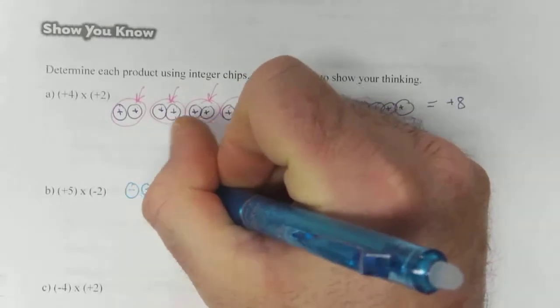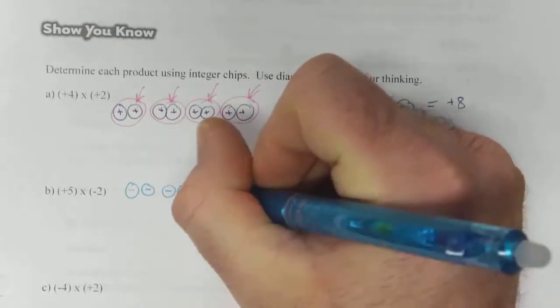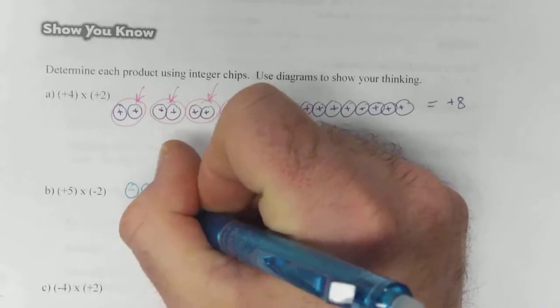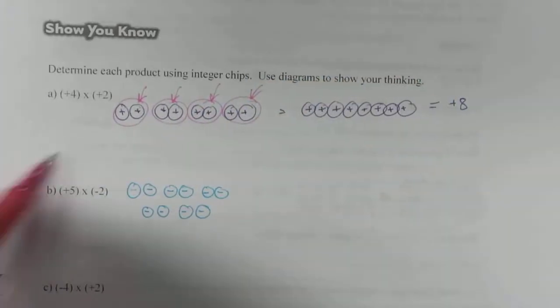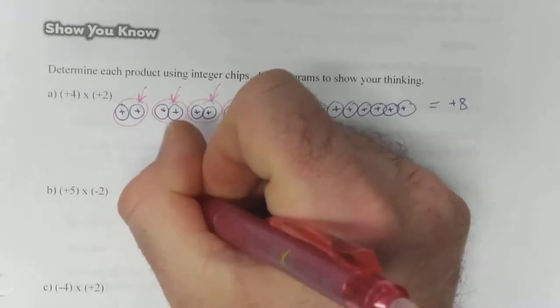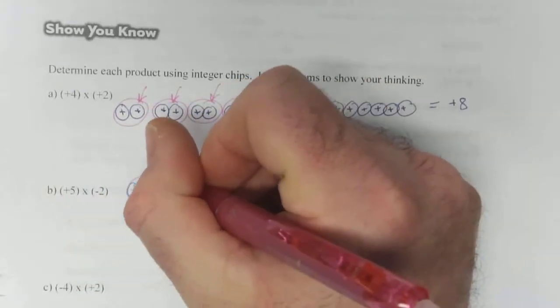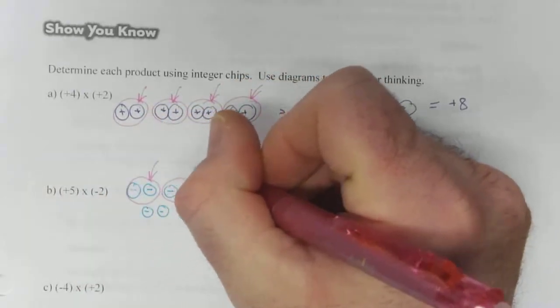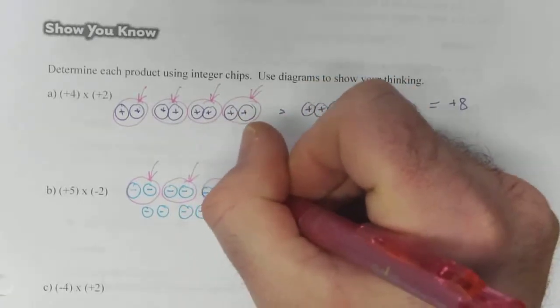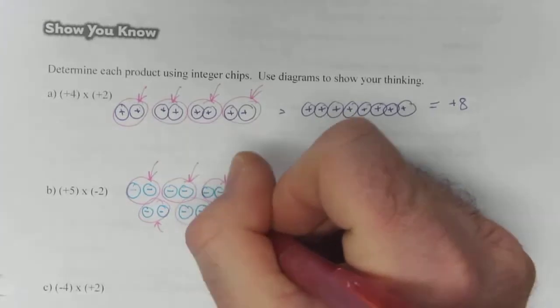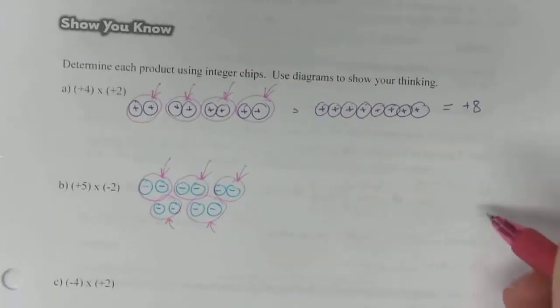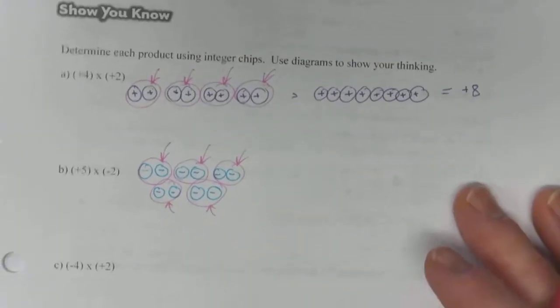That's 1 group, 2, 3, 4. That's 5 groups. It's positive, so we're adding them in. So that's what it looks like.